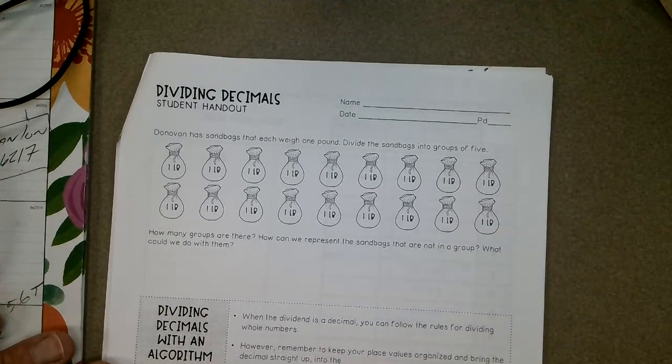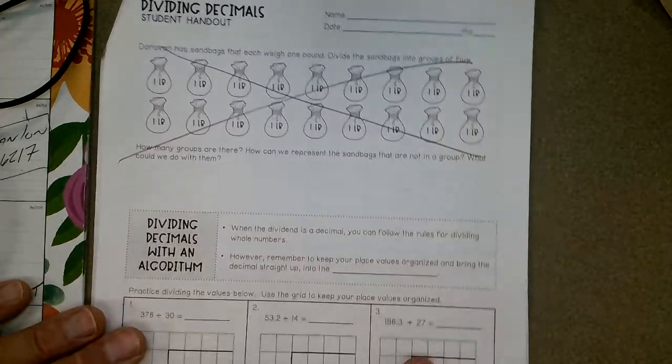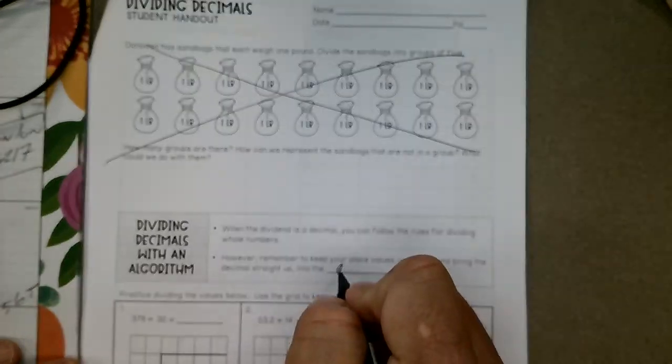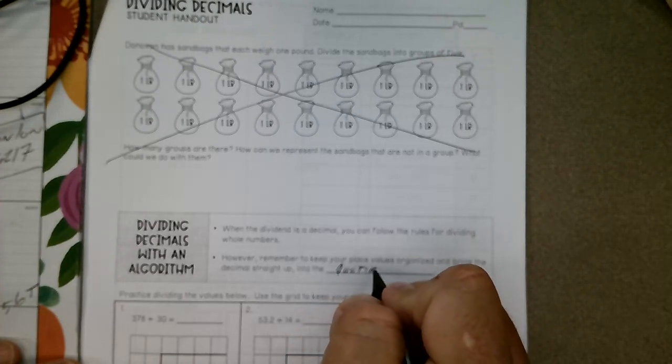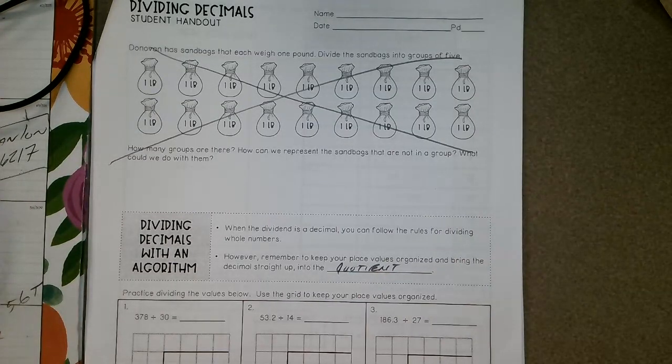We're going to divide some decimals today, so good stuff here. I'm not going to worry about this top part, but I am going to jump down into this reading. Stay with me and let's get after this thing. When the dividend is a decimal, you can follow the rules for dividing whole numbers, okay? However, remember to keep your place values organized and bring the decimal straight up into the quotient. The quotient, so that's important to remember. We do have a quiz tomorrow, so this will be on it, so let's get into it.